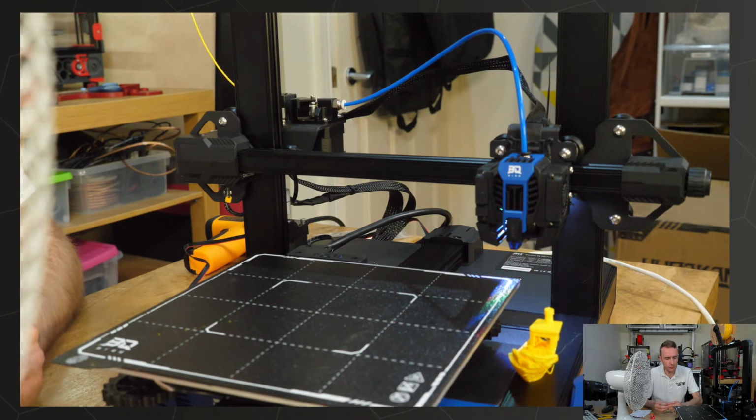Because I think, seeing as you can't really print ABS outside of an enclosure anyway, so it's not really an ABS printer, you're going to be probably printing a lot of PLA, maybe PETG, but you're going to want more cooling if you want to try and push this printer fast.